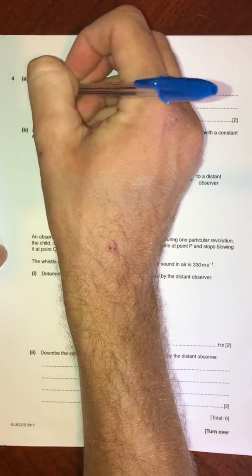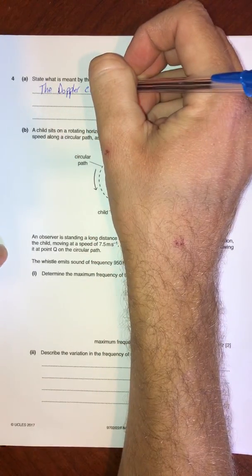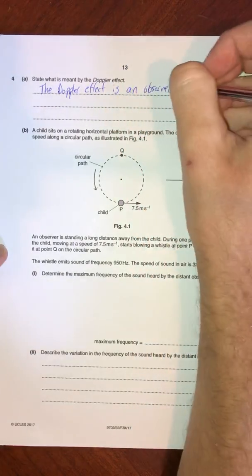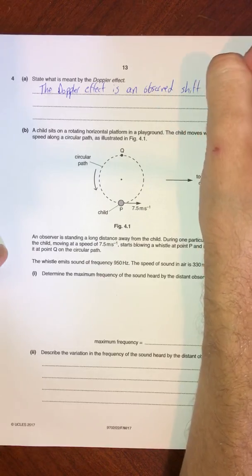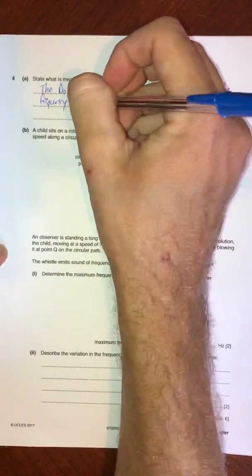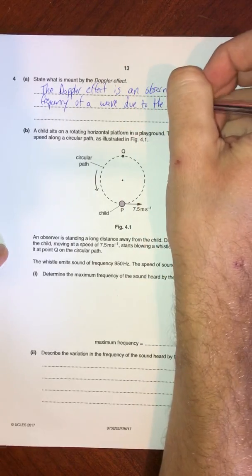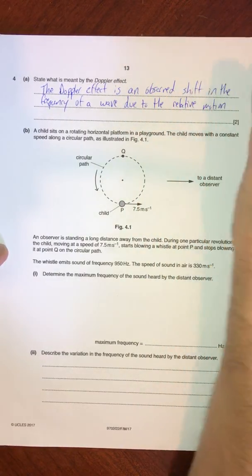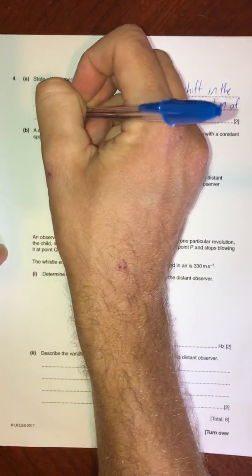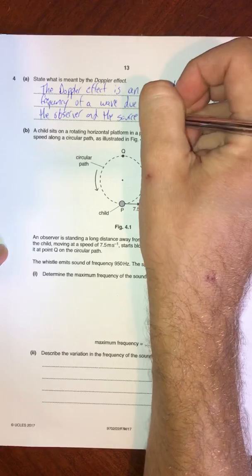The Doppler effect is an observed shift in the frequency of a wave due to the relative motion of the observer and the source of the wave.